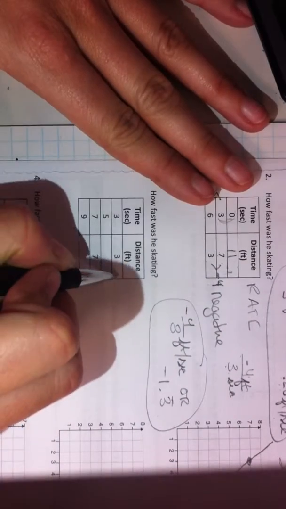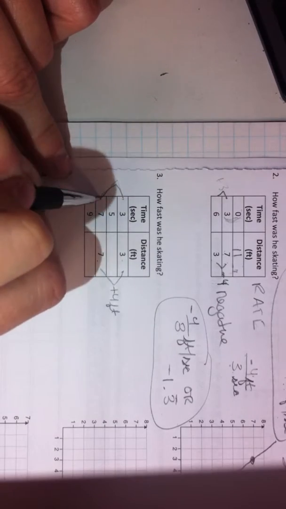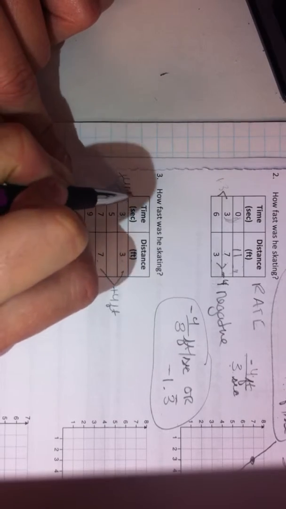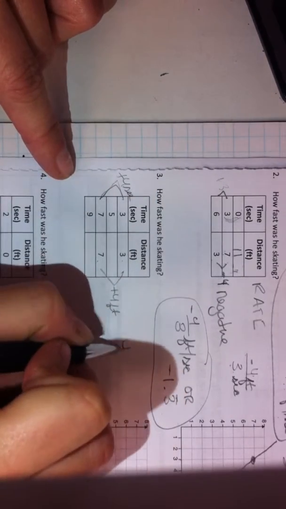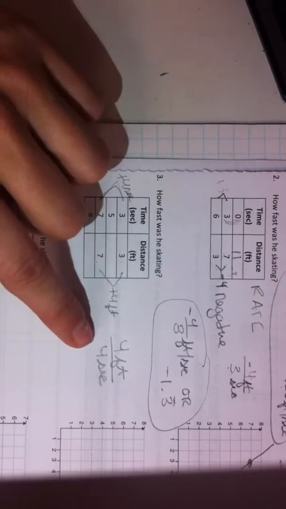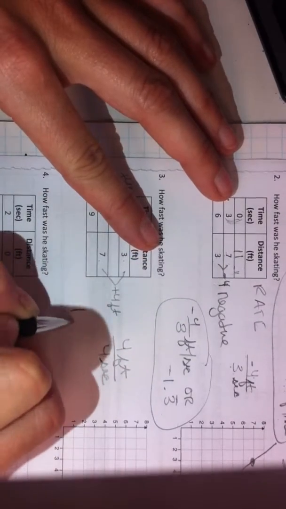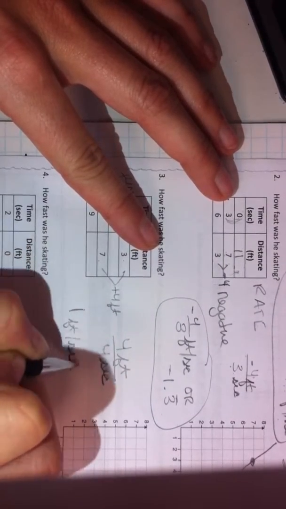All right, let's try again. With this one, all they gave us was this guy and this guy. So from 3 to 7, I know I added 4 feet. And from 3 to 7 here, I know I added 4 seconds. So in 4 seconds, I've traveled 4 feet. That's 1 foot per second is the rate.